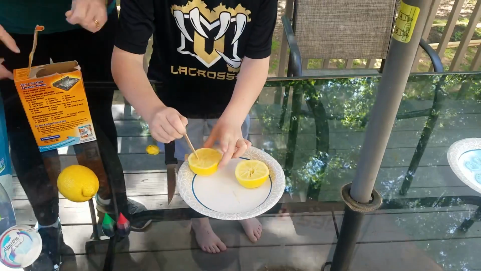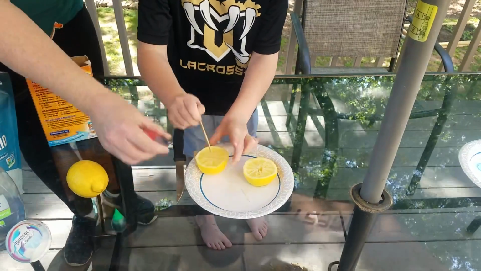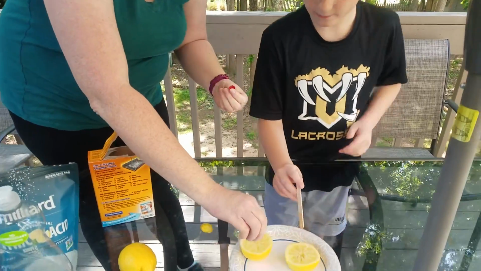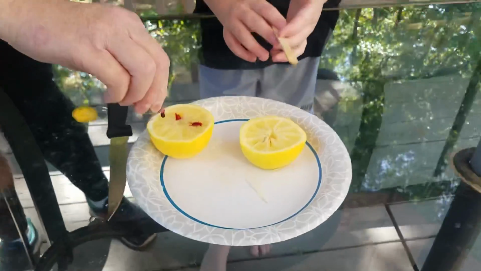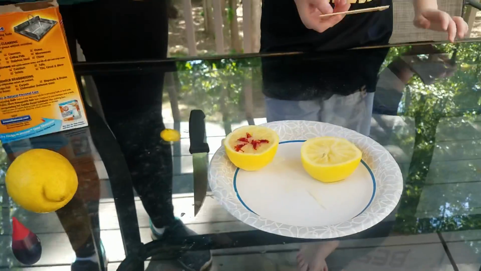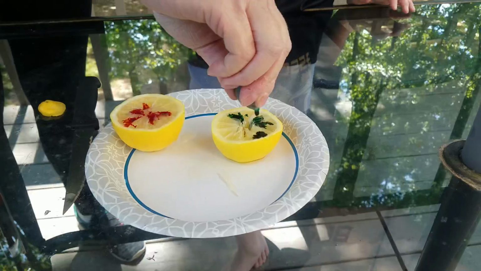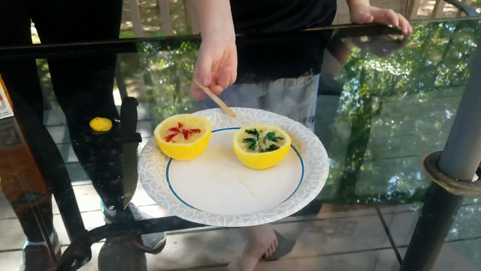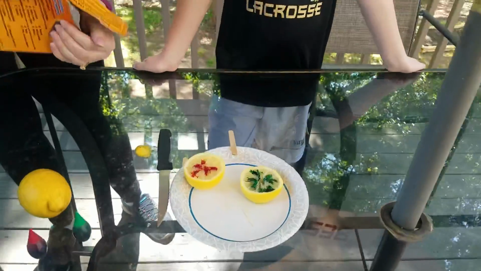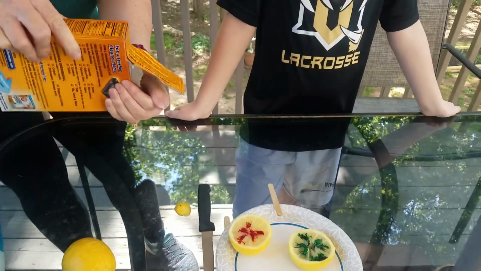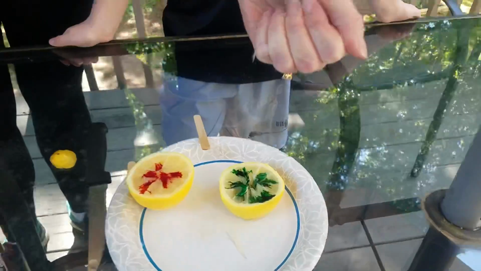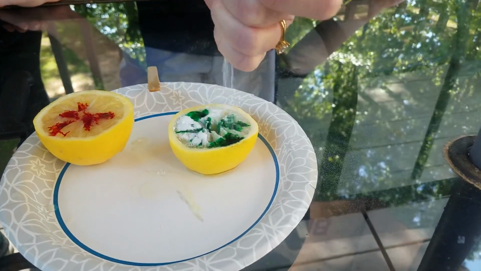All right, looking good. Just so we can see it better, we're going to try a little bit of food coloring in this also. Here's some red. And here's some green. We'll put green in the other one. All right. And then we are going to go ahead and pour some baking soda on these lemons. And then, Jacob, you can poke them again and see if we can really get a little bit of a foaming reaction. Look, it's happening.